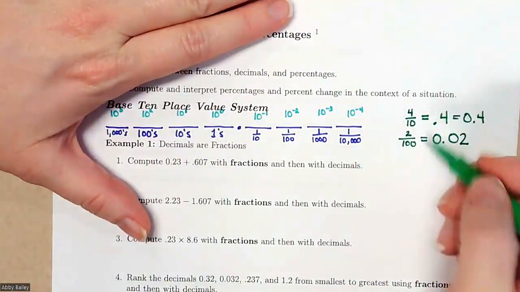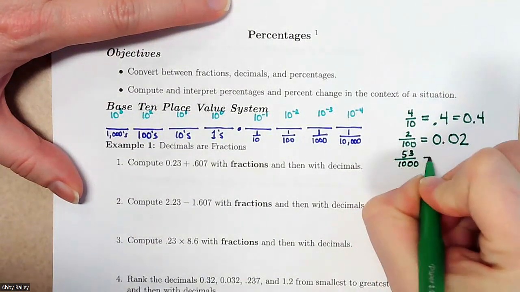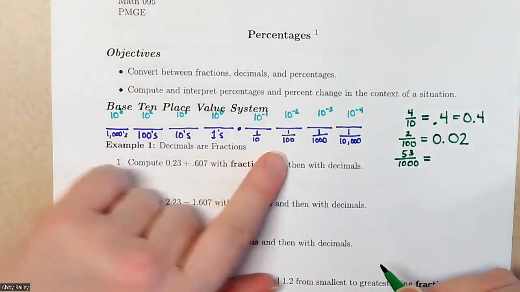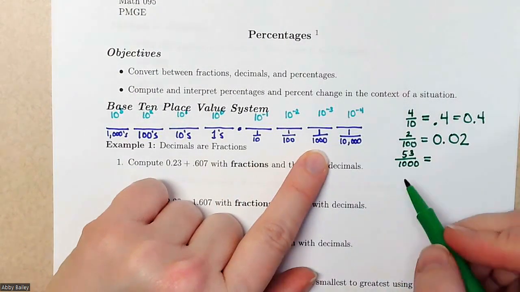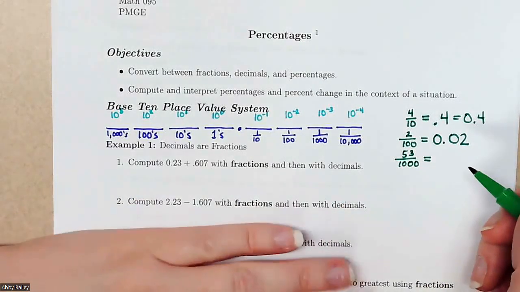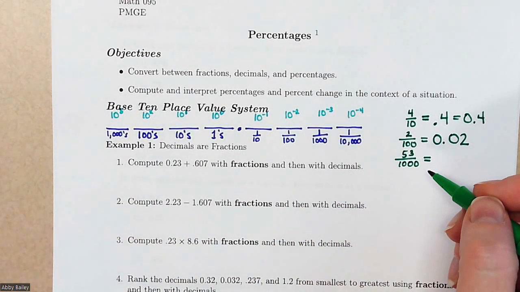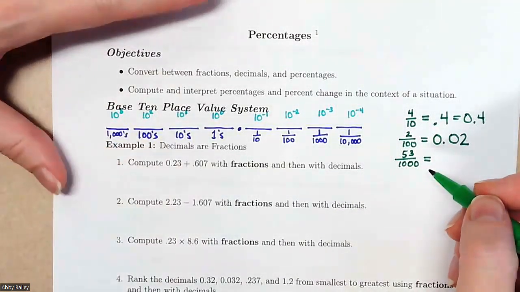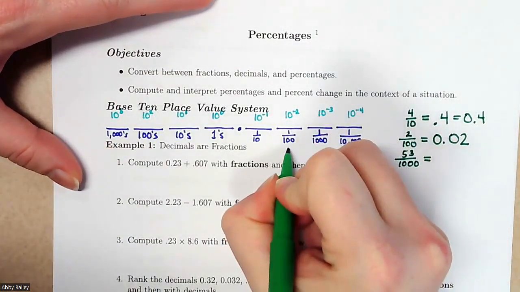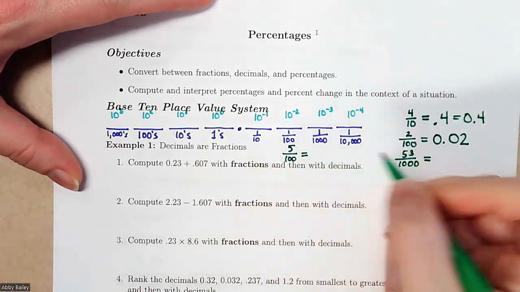And then if we said something like 53 1,000ths, let's think. Let's suppose I think of 5/100ths. Well, that's equivalent.